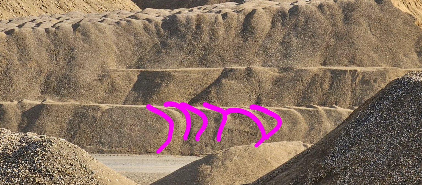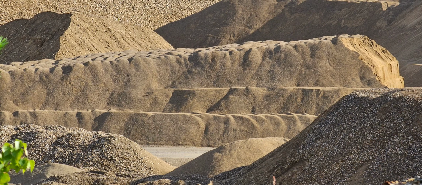I would say, I'm not too sure, I haven't seen these piles getting created, but I assume that these have been truckloads that were deposited here.